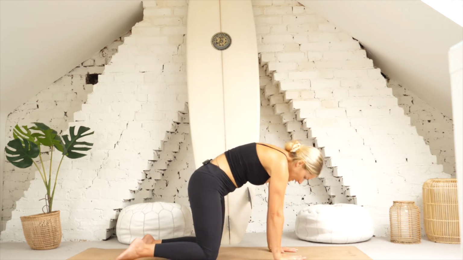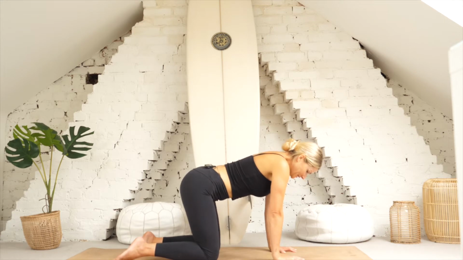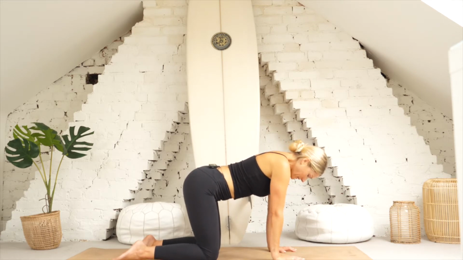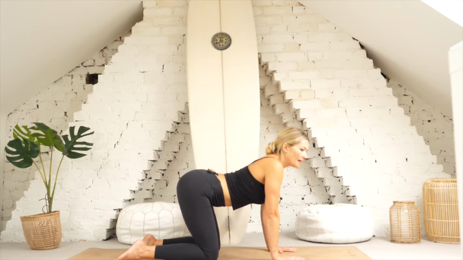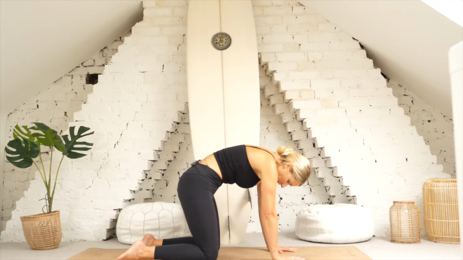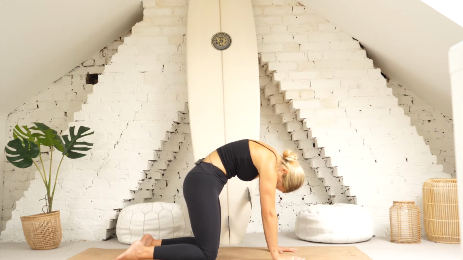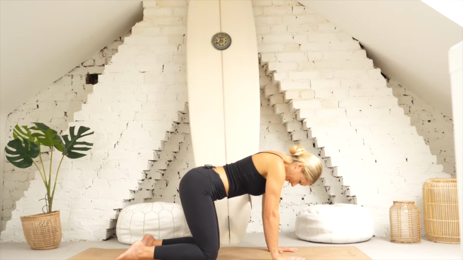Good. Taking the fingertips nice and spread, nice and wide, and then just reaching the toes back. Let's take a rounded cat-cow as we inhale to lift the head, the chest, the tailbone. And then exhale to slowly let the tailbone move first, round through the lower back, mid back, upper back. Good. Again, inhale.